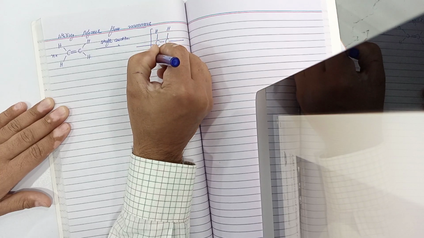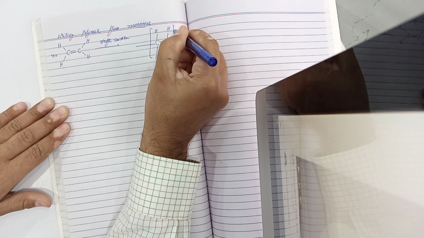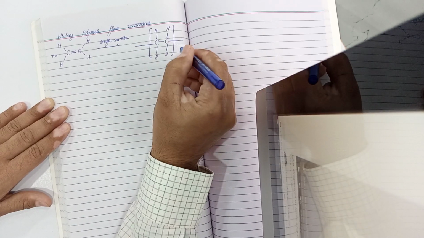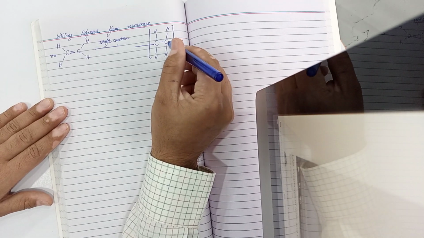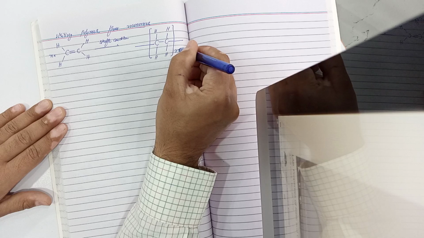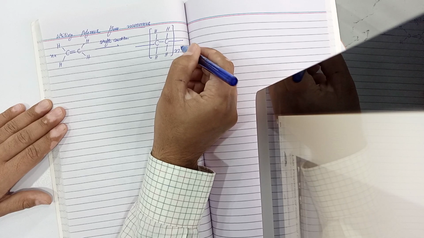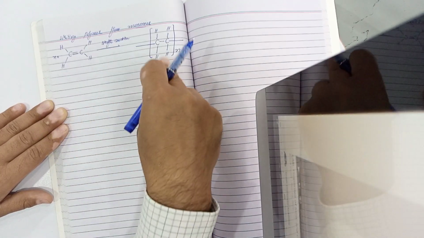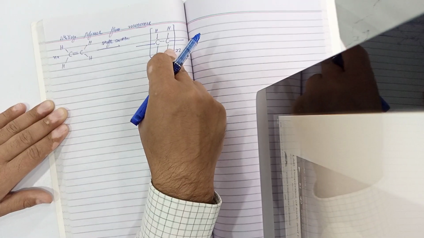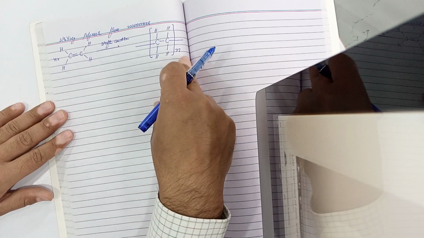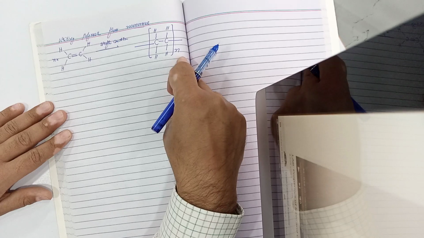Then you have to place a square bracket, or if you want, you can place curly brackets as well. Then place n outside of the bracket. So this indicates that this is the monomer and this is the chemical unit of that, repeating n times, that is, an unknown number of times.